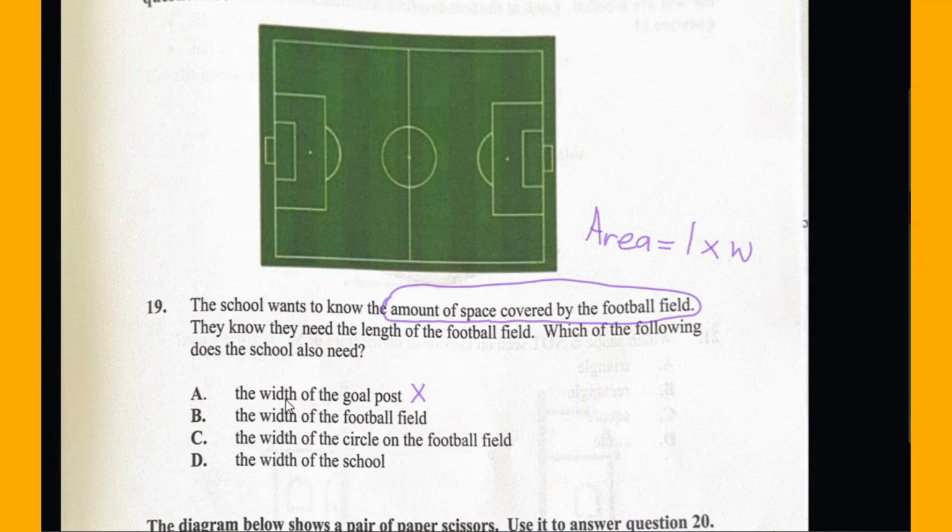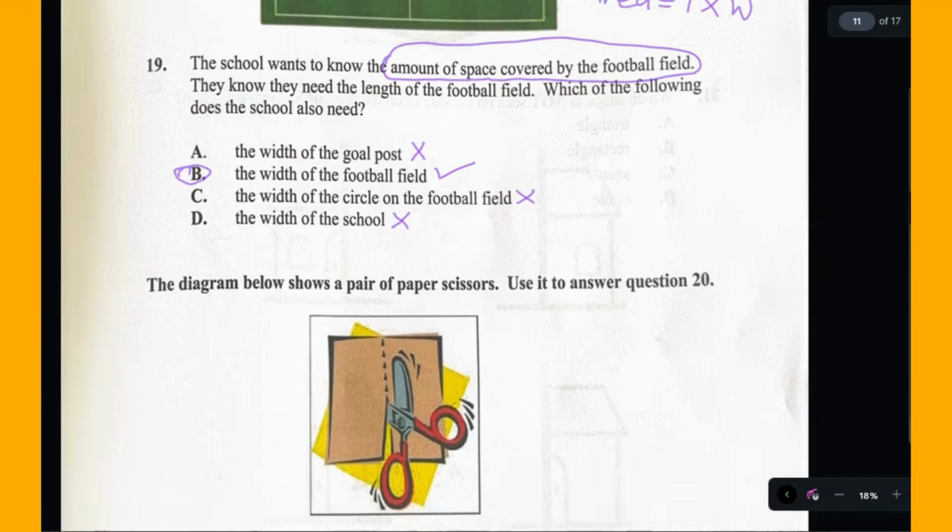No. Option B says the width of the football field. Yes. Option C says the width of the circle on the football field. Definitely not. And option D says the width of the school. Not at all. So we're working with option B, which is the width of the football field.